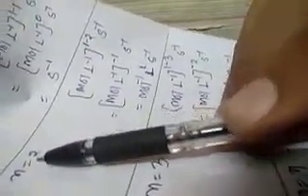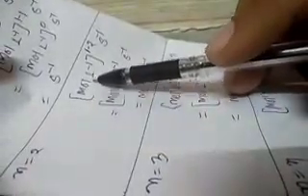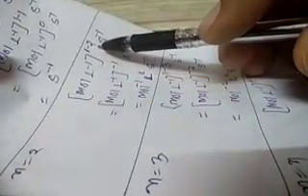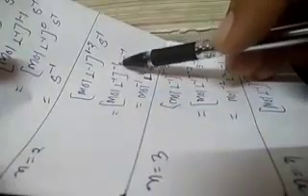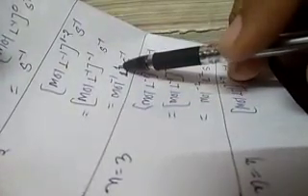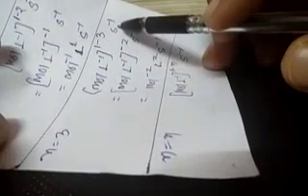If n is equal to 2, that is a second order reaction, you will have mole per liter to the power 1 minus 2, that is mole per liter to the power minus 1 per second, which is mole inverse liter second inverse. Same way for the third order reaction, we can write mole per liter to the power 1 minus 3 second inverse.